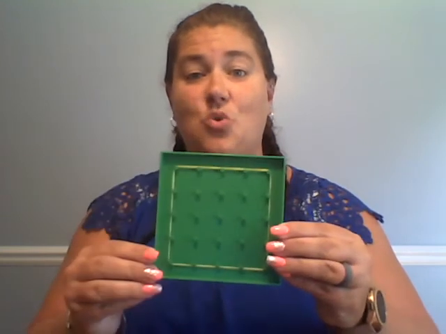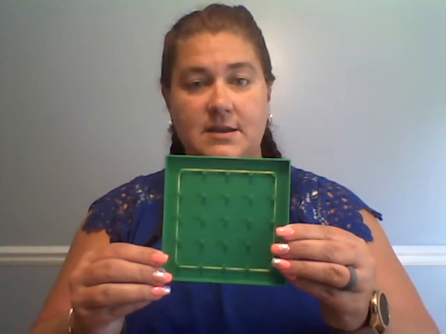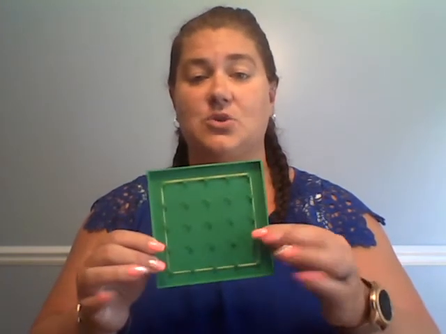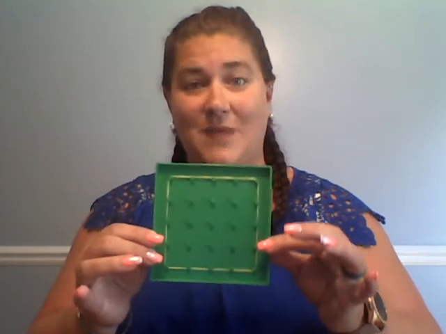Here is our square. Some things that might be square are windows, tables, or a piece of paper might be square. Lots and lots of things are square. Take a look around your house and see if you can find something square. All right, I'm going to take that off. And I'm going to move on to our last shape.